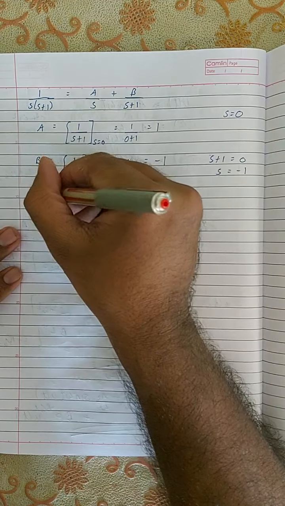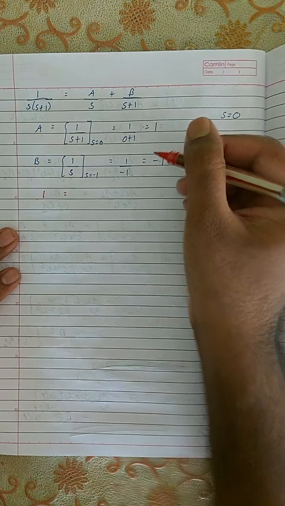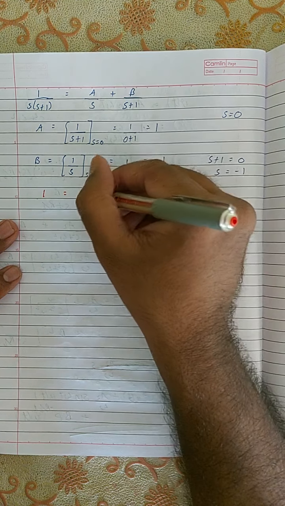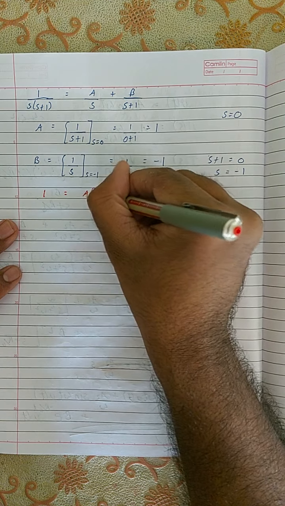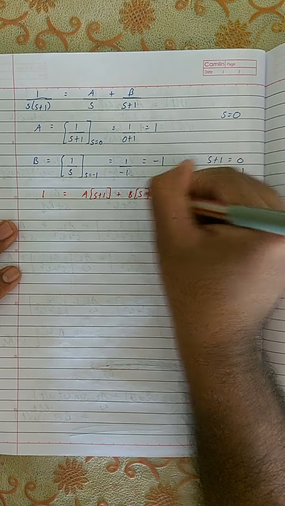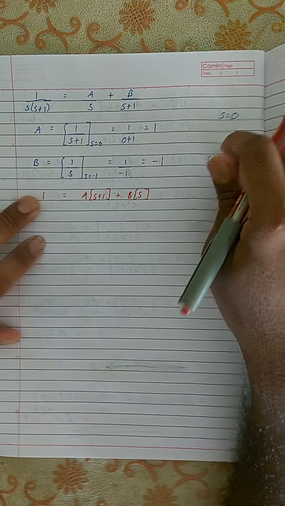In that case, the equation will become 1 is equal to a into s plus 1 plus b into s. This is the equation.